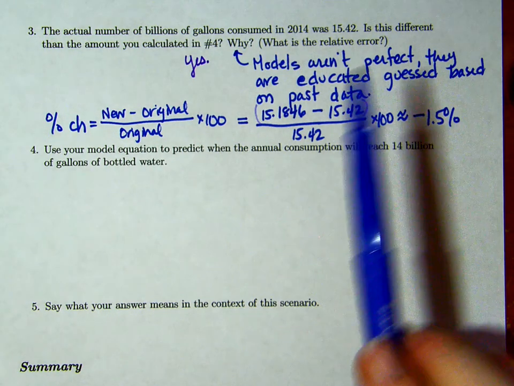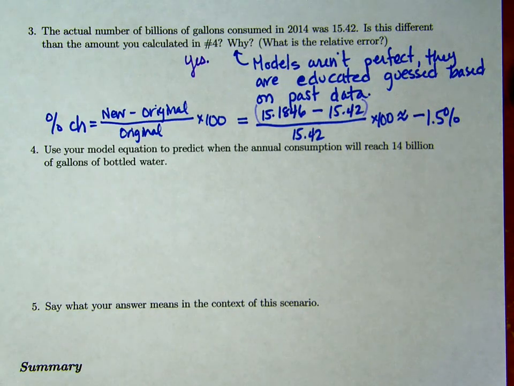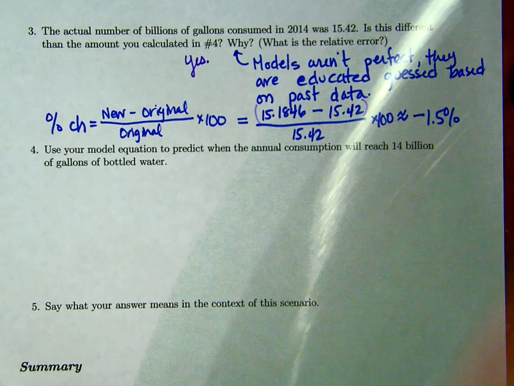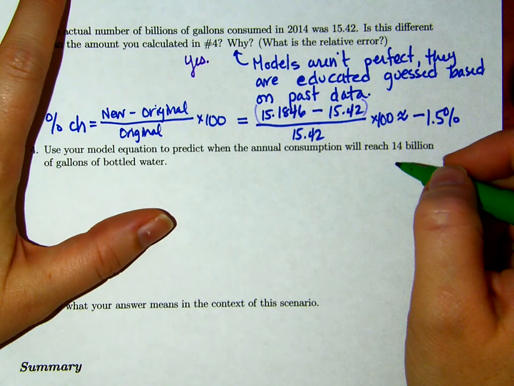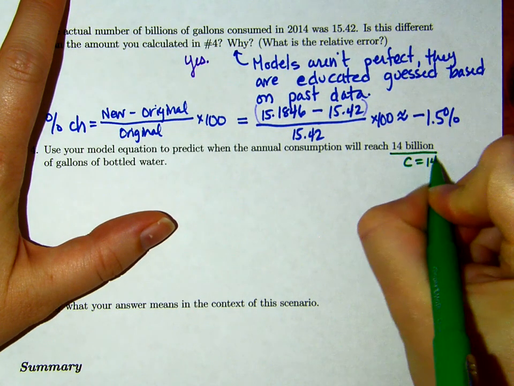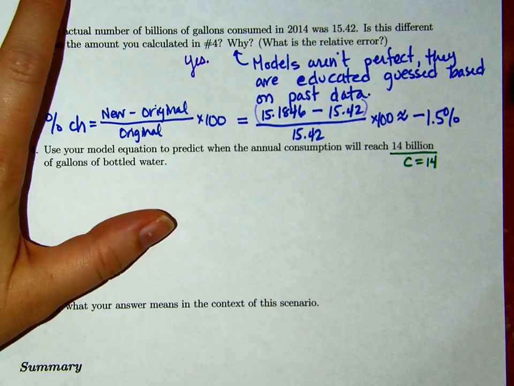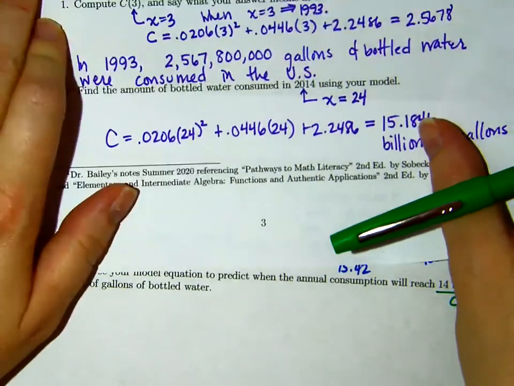Okay, so this was 15 billion, so previous to this one, but we need to figure out exactly when. So all of a sudden, we are not given the when, we are given the C. C equals 14. So if we go back to our model, where was our model?